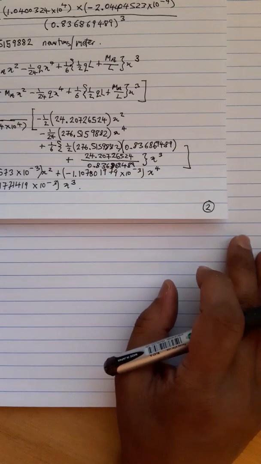Okay, so this is page 2. Let's go to page 3. We've already worked out V, which is all of that stuff. So let's write it down.